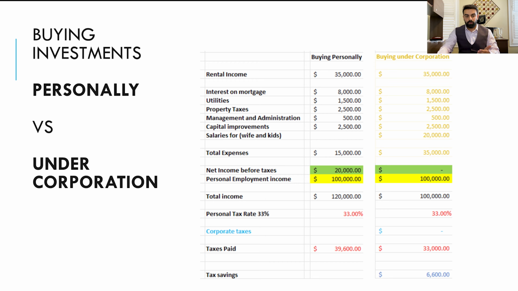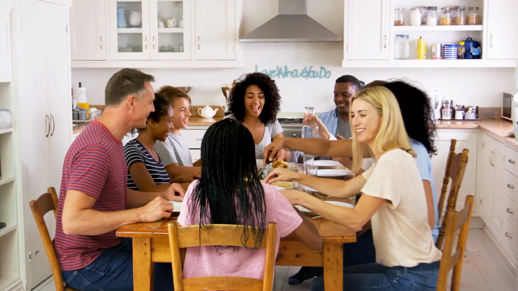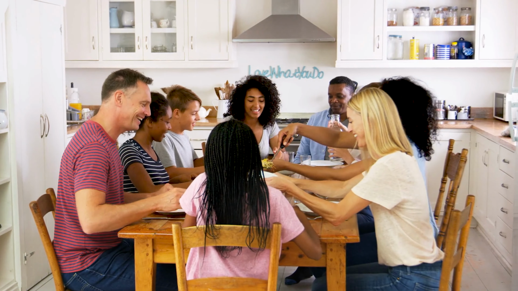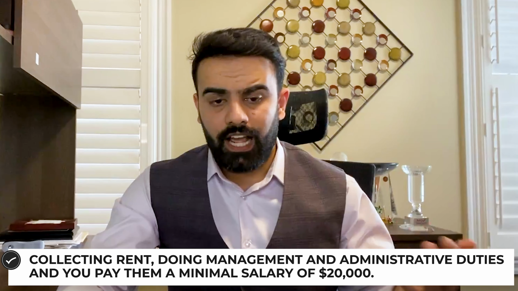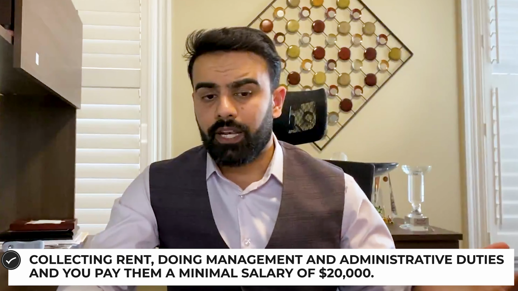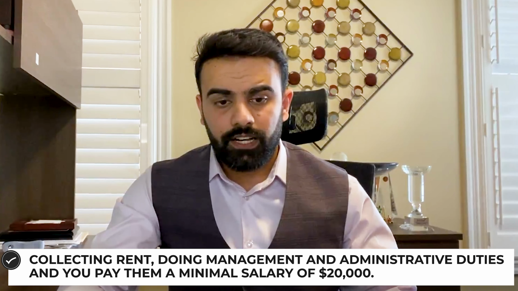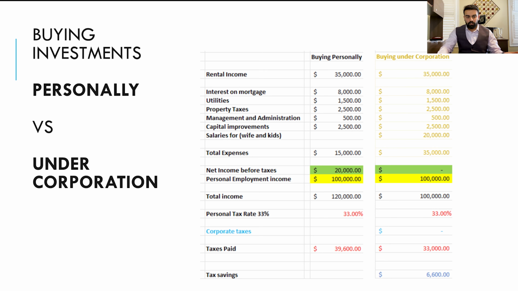So in this scenario, what I did was, assuming you have a lower income spouse or you have a kid at home who helps you with cleaning the houses or collecting rents, doing management and administrative duties, and you pay them a minimal salary of $20,000. Now your $35,000 of income has $35,000 worth of expenses, so that means your net income becomes zero.